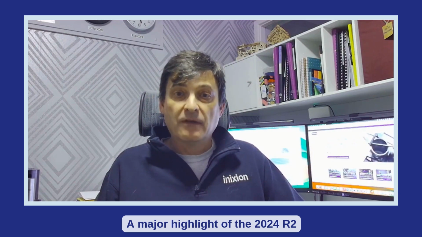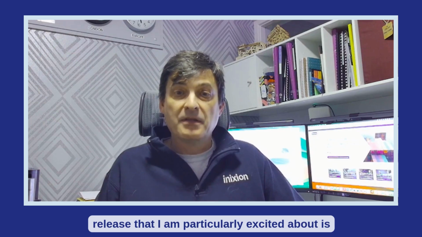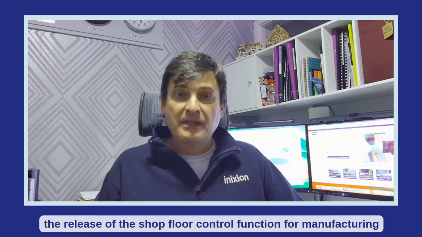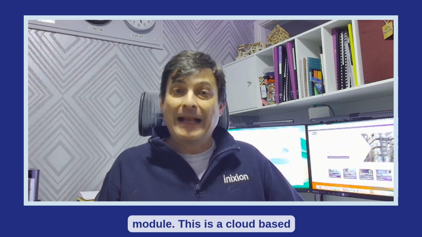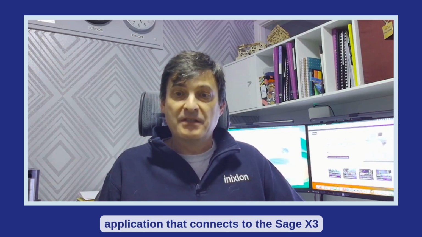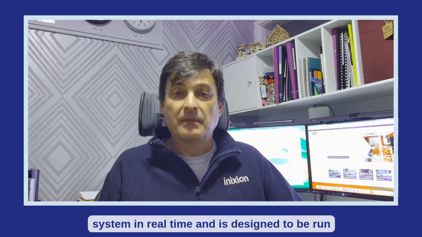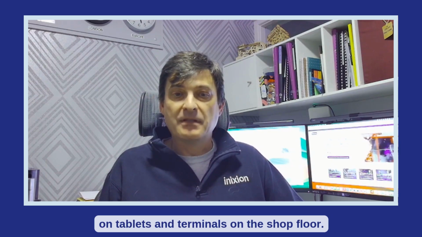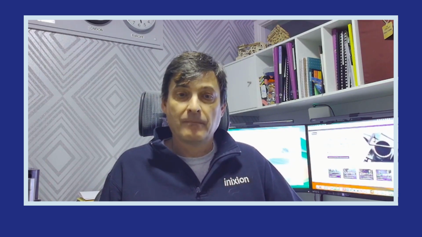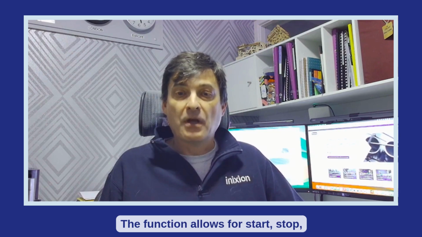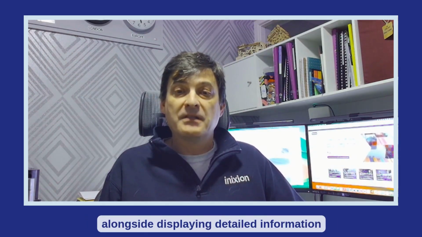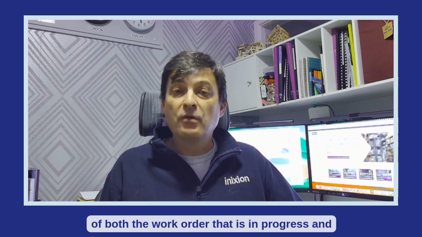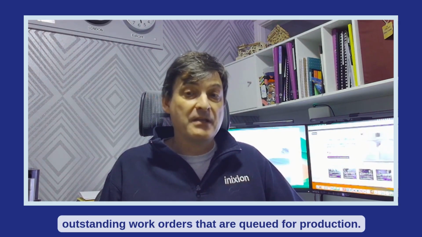A major highlight of the 2024 R2 release that I am particularly excited about is the release of the shop floor control function for the manufacturing module. This is a cloud-based application that connects to the Sage X3 system in real time and is designed to be run on tablets and terminals on the shop floor. The function allows for start-stop type time tracking and finished goods receipts, alongside displaying detailed information of both the work order that is in progress and outstanding work orders that are queued for production.